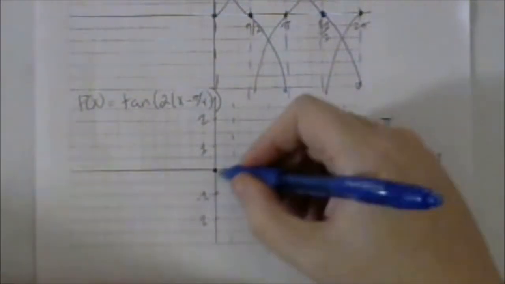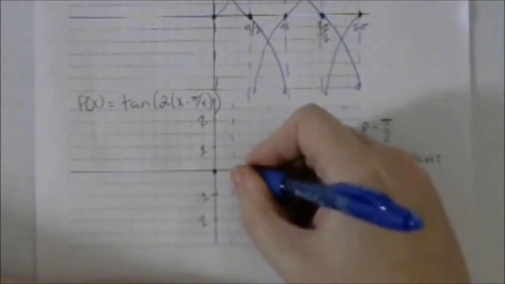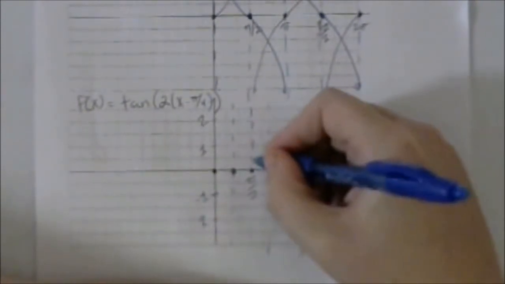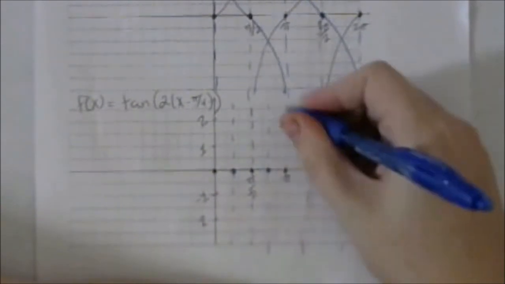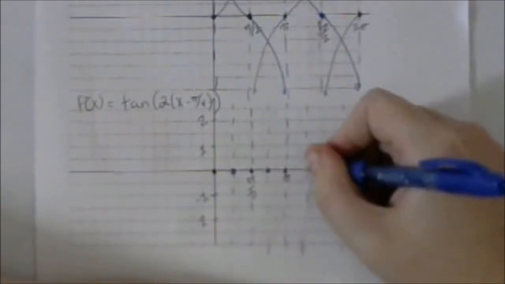So to graph tangent, I know that it begins at 0, ends at its period, and has an asymptote in between. Asymptote in between, asymptote in between. For a phase shift of pi fourths to the right, I need to take each point and shift it 1.5 boxes to the right. Essentially, I'm trading every 0 for an asymptote and every asymptote for a 0.